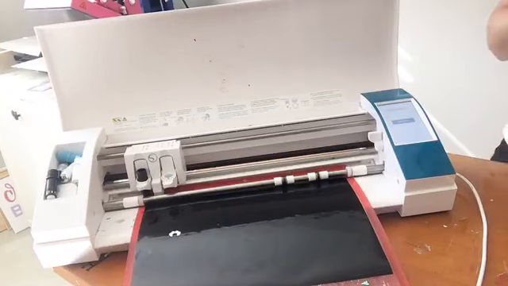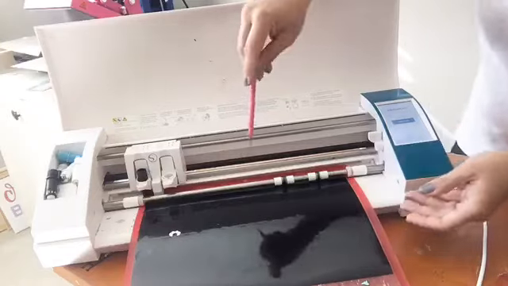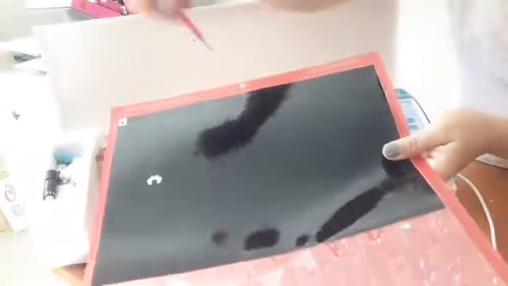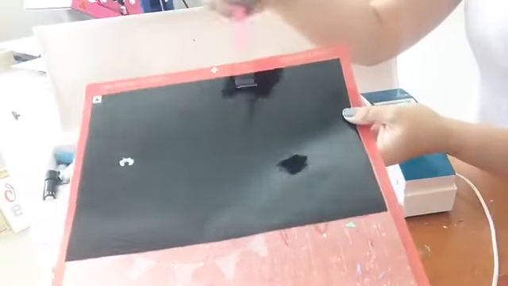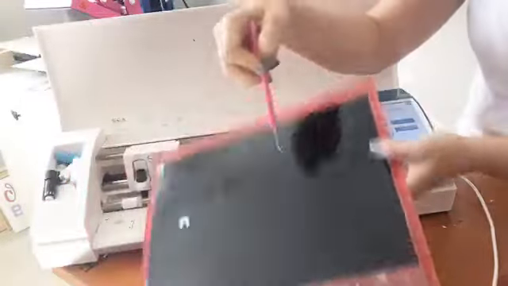Now, these 2, which you probably can't see right now, are the same. And once I weed out some of this, you'll be able to see. But they are the same design, just inverse, and one of them has a line around it.